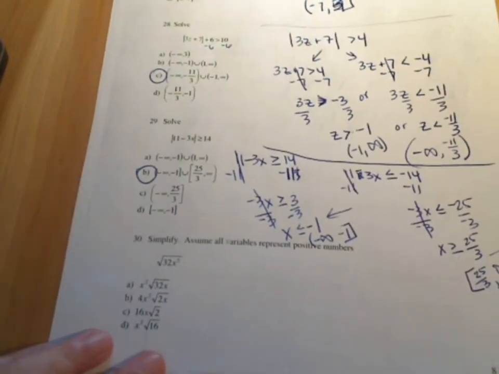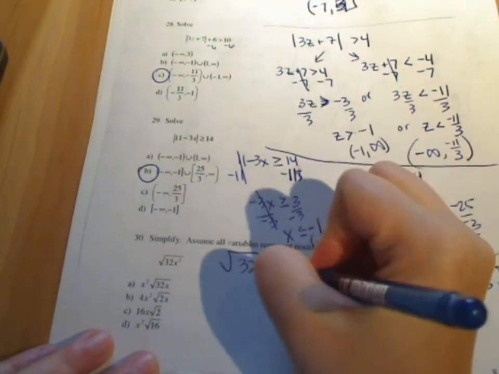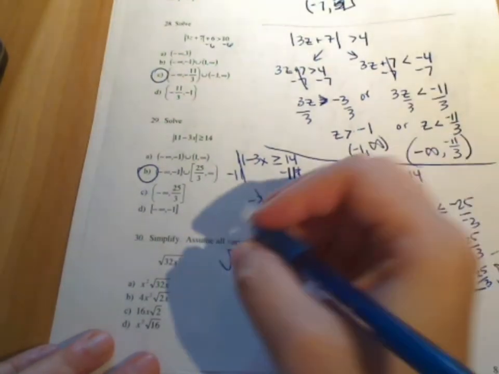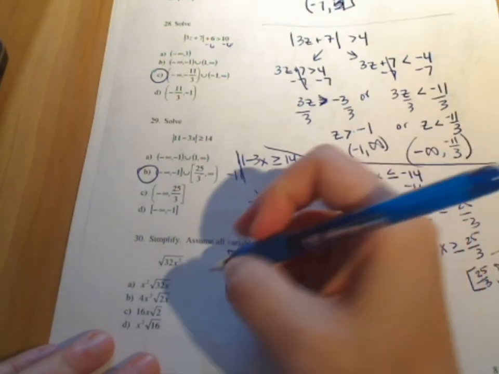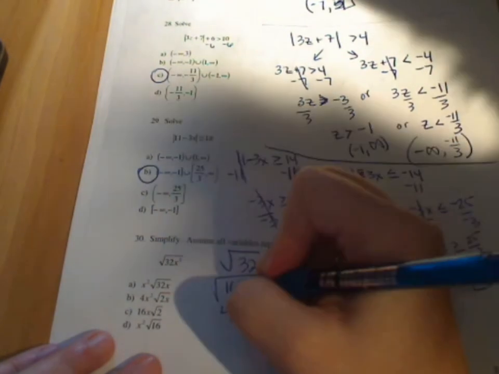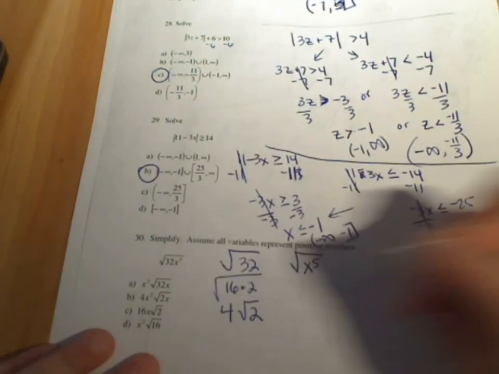Alright, number 30, square roots. So I'm going to do the square root of 32 and do the square root of x to the 5th, and then I'm going to combine my answers. Well, 32 is 16 times 2, which is why I'm going for the perfect square. So 16 is 4 outside, and then I have a root 2 left over.